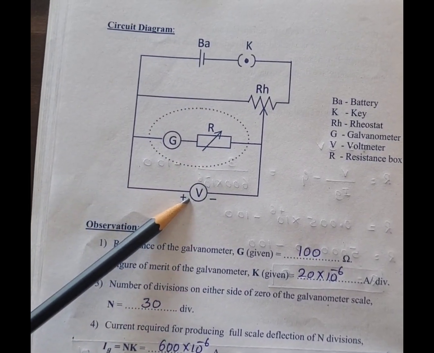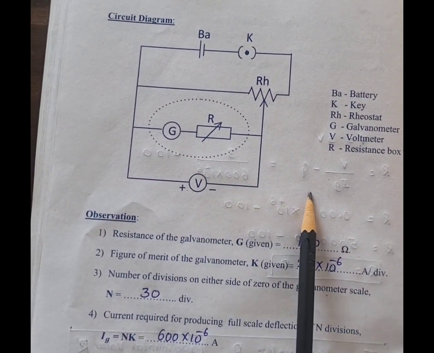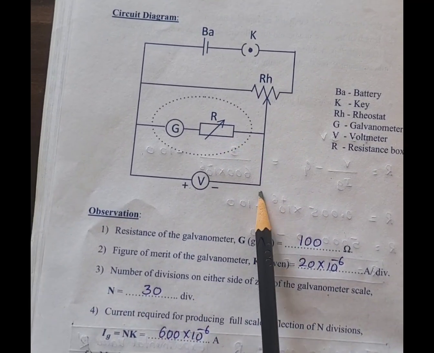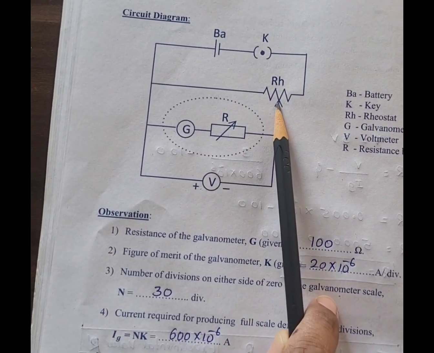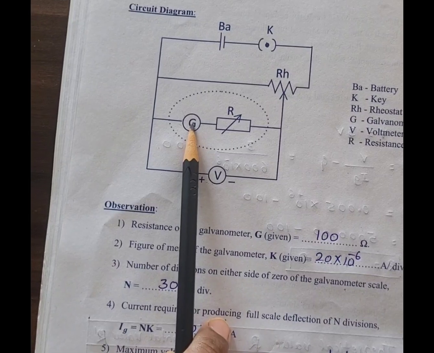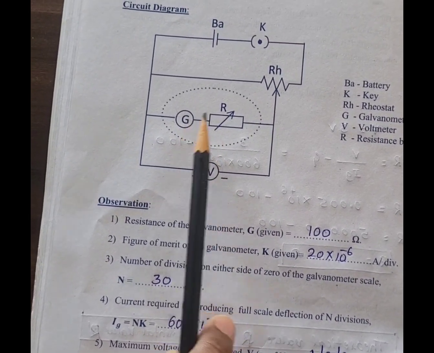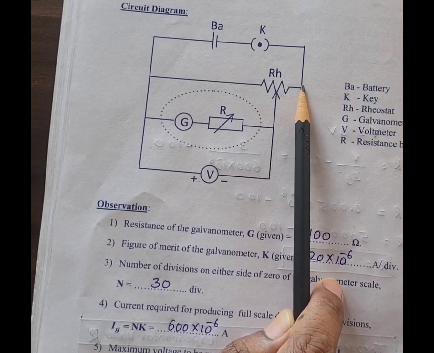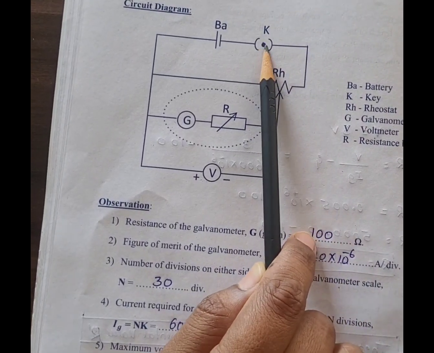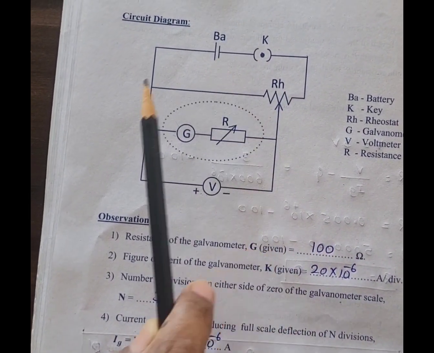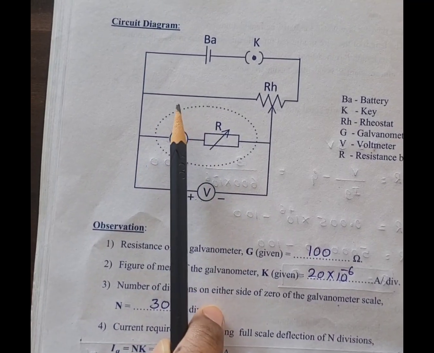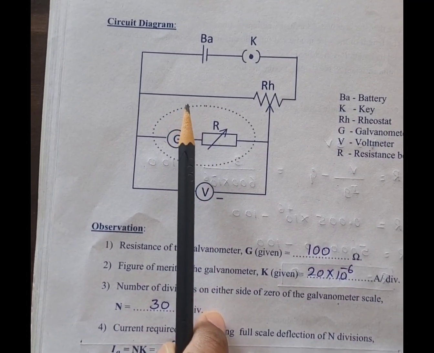Then voltmeter negative and resistance box both are connected to rheostat, and galvanometer negative terminal is connected to another terminal of the resistance. Now from another lower end of the rheostat to plug key to battery negative. The same circuit connection we can observe in the experimental setup.